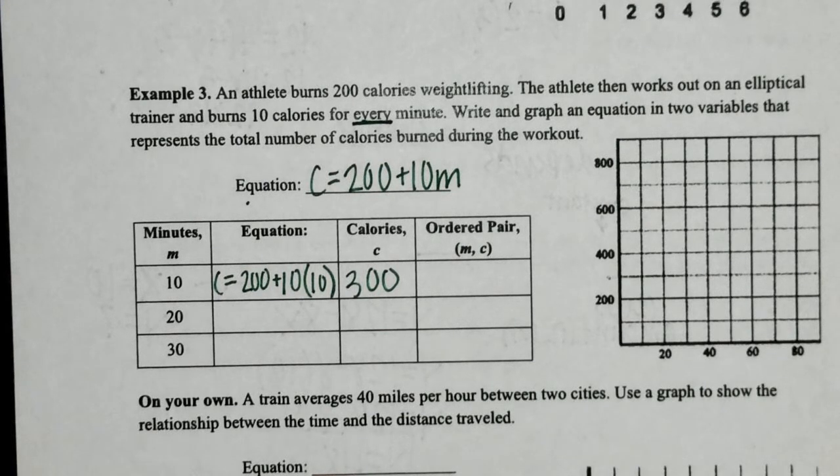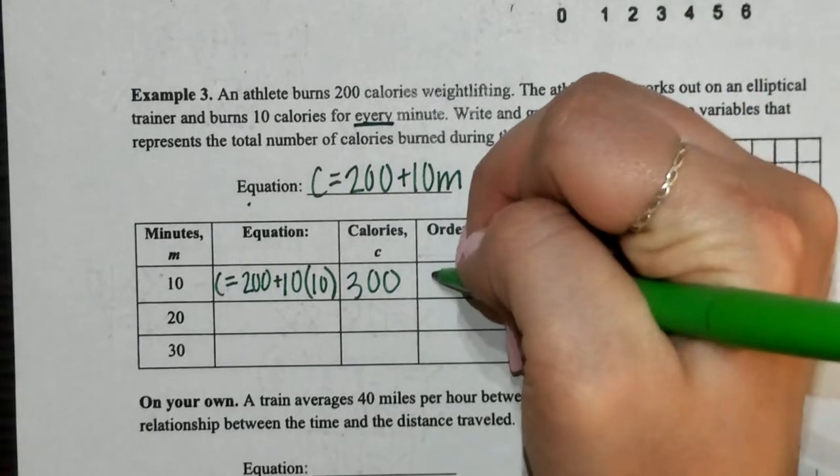So what would my ordered pair be? Raise your hand. Yes, Alex. 10 and what? No. So what is our Y? Or what is, I know we're not using Y on this. M is our first one, so you were right with the 10.